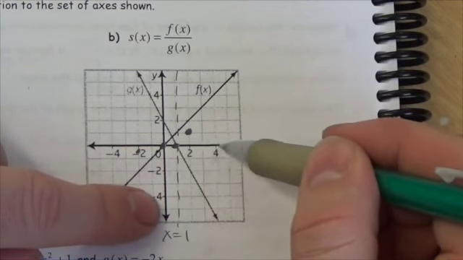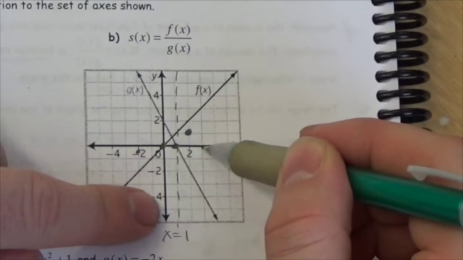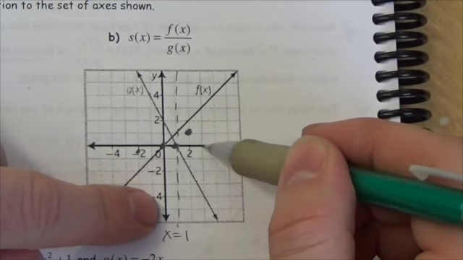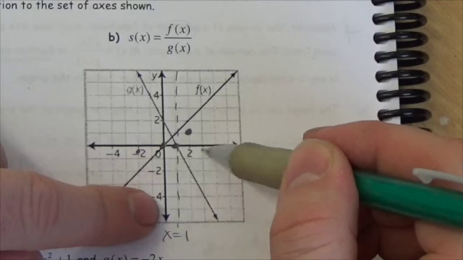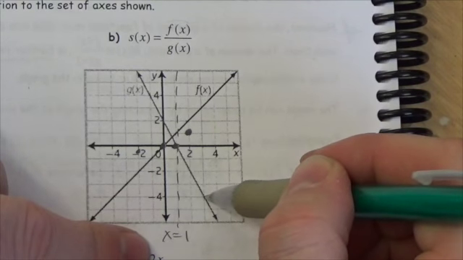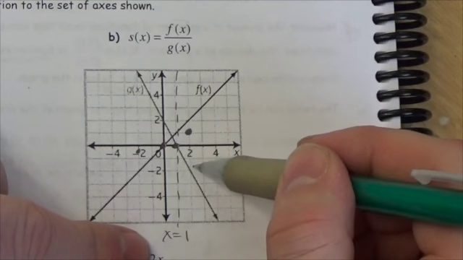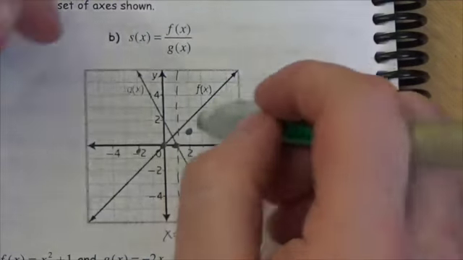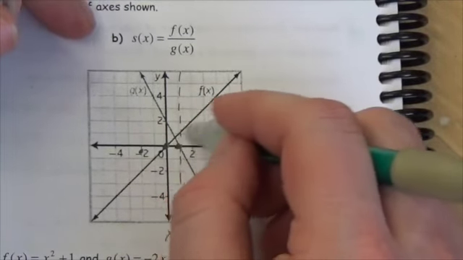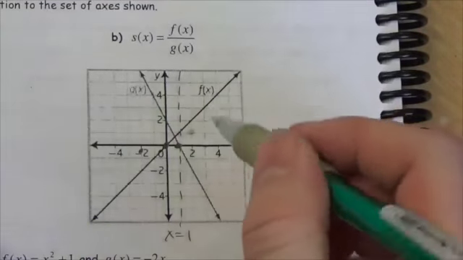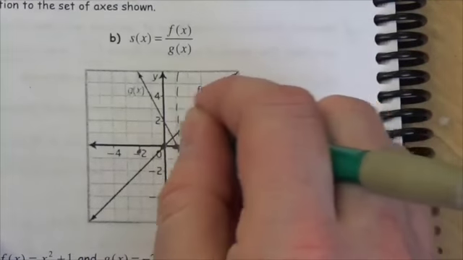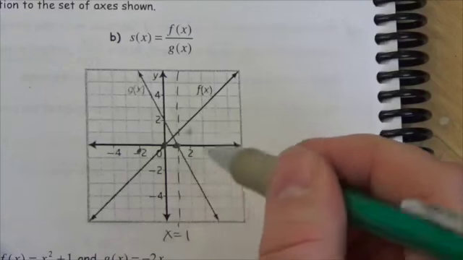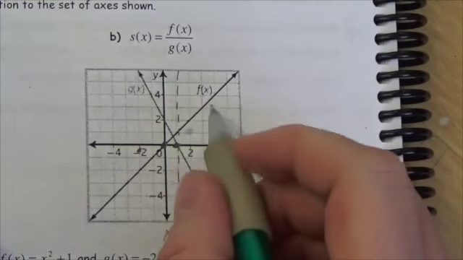When x is 3, f is going to be 3, g is going to be negative 4. Oh, hold it, did I screw up that other one here? I'm so sorry. Yes, I did. Because it's going to be negative, obviously. When f is positive 2 and g is negative 2, it's going to be negative 1.